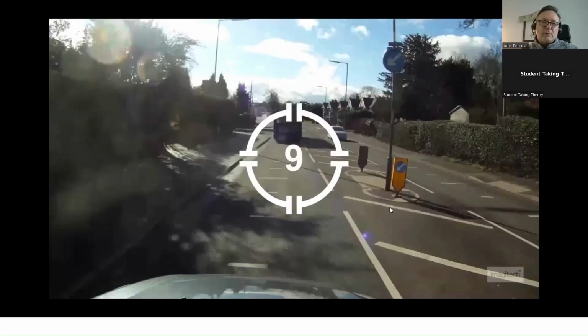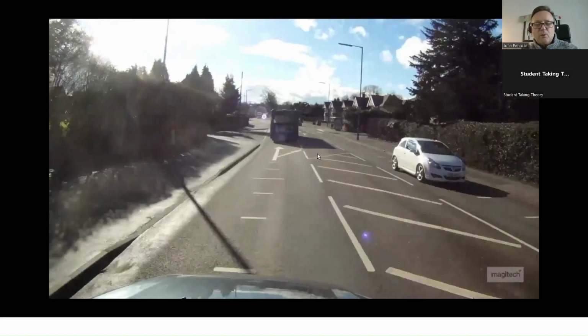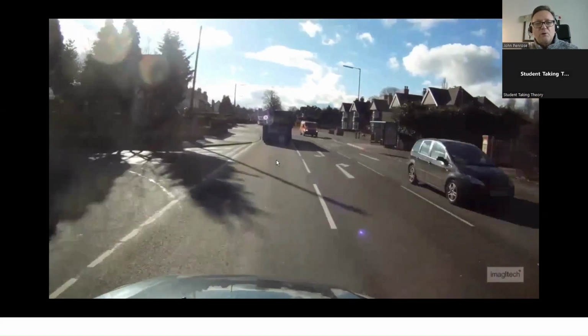Okay, this time you're starting in a busy area with traffic, and you've got chevrons in the middle telling you that they're separating the traffic. You've got junctions on your left, and you've got junctions on your right. So what we're looking for is anything that will cause us to slow down or change direction.